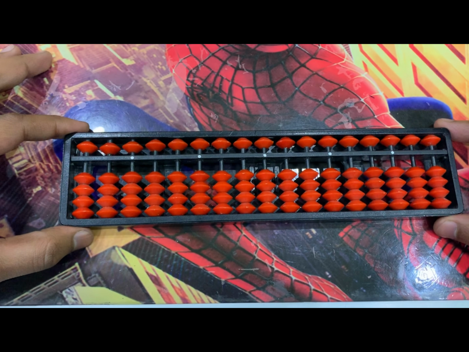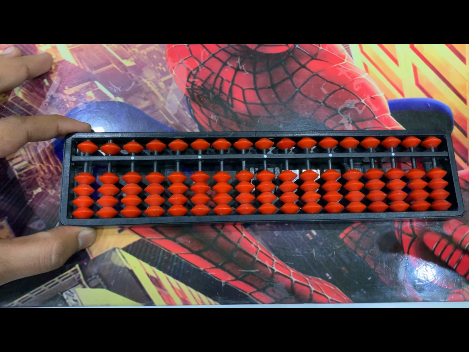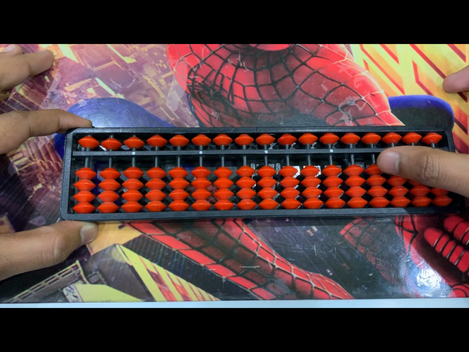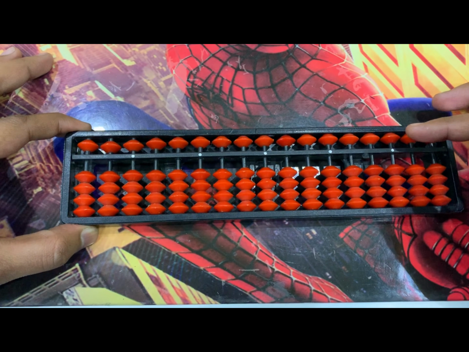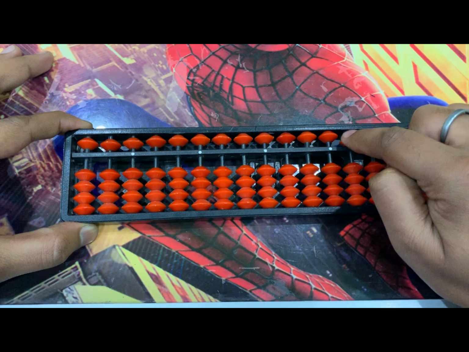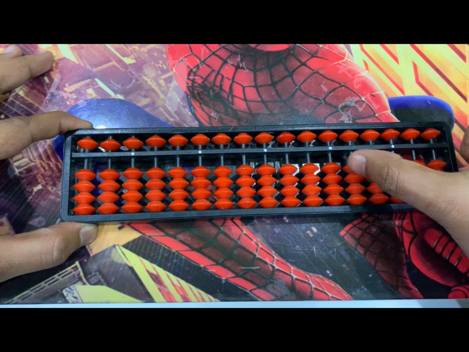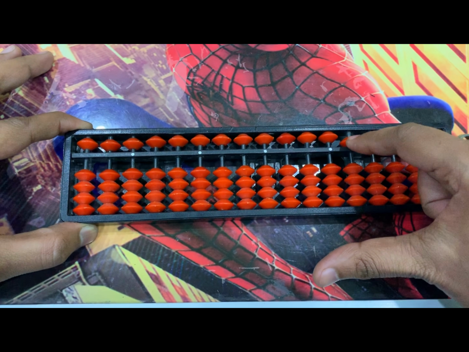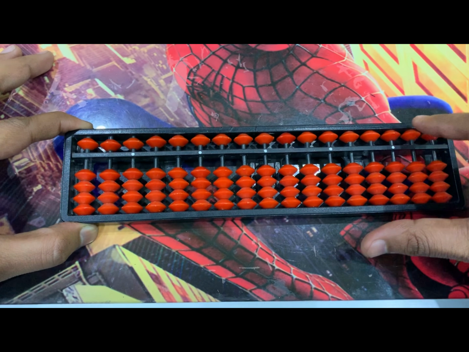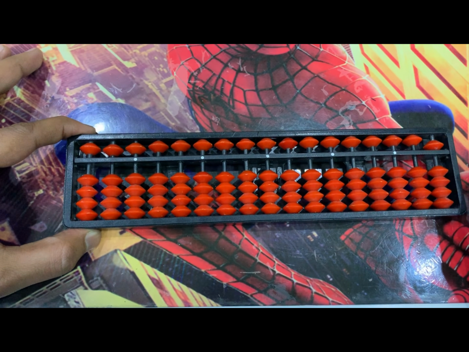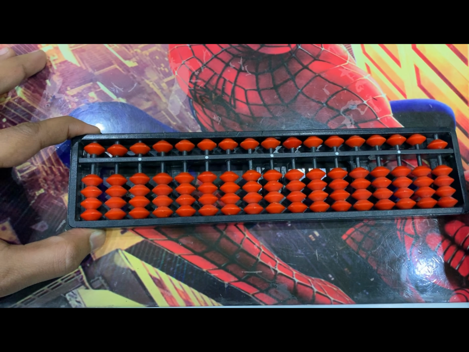From the right hand, the thumb you always use to move the lower beads, and the index finger you always use to move the upper beads, like that. So the thumb is always used to move lower beads and the index finger is always used to move upper beads.